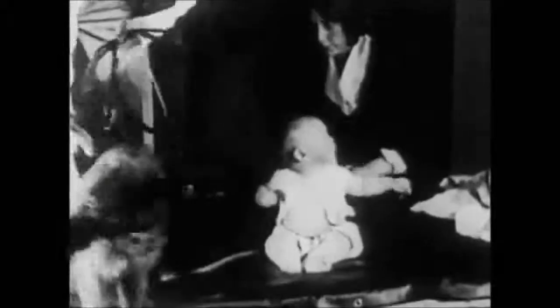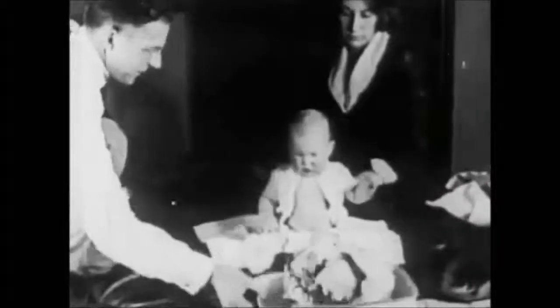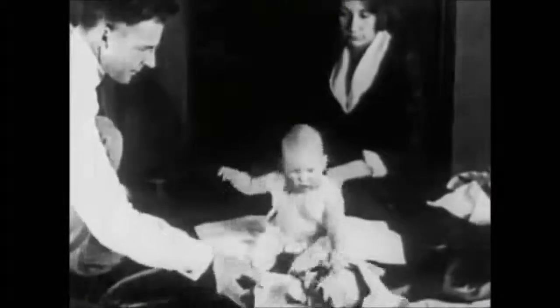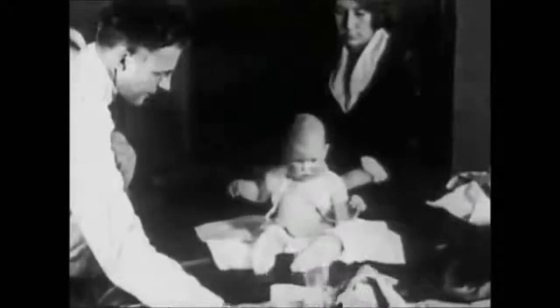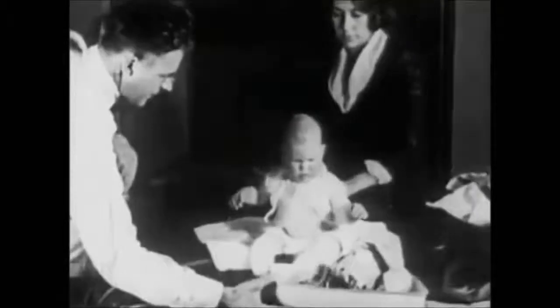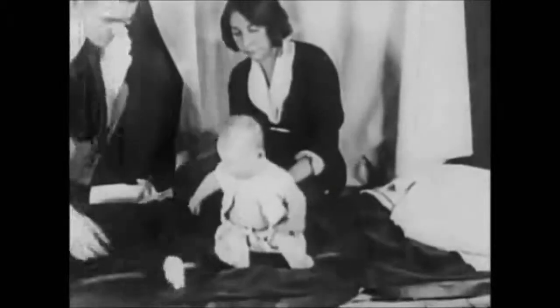To prove that environment is more powerful than genetics, Watson designs an experiment for an infant known as Little Albert. He's so confident, he films it for posterity. At first, Albert shows little fear, even when Watson places a burning newspaper in front of him. Albert is also unafraid when he encounters a white rat for the first time in his life.